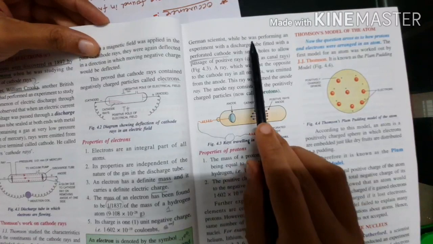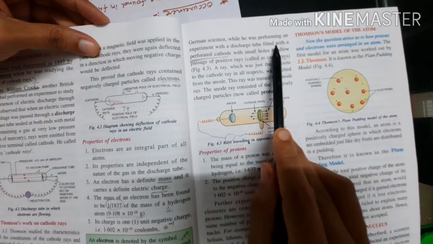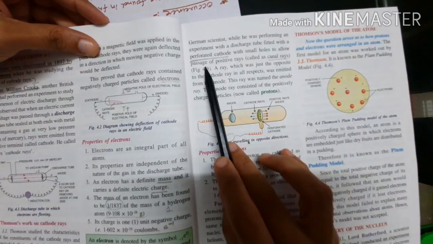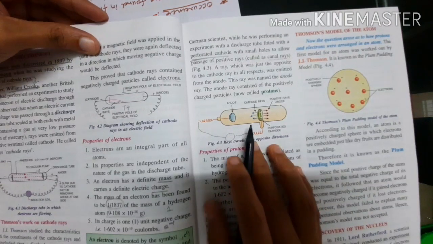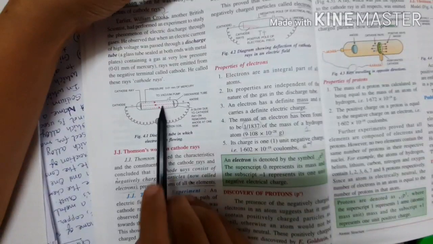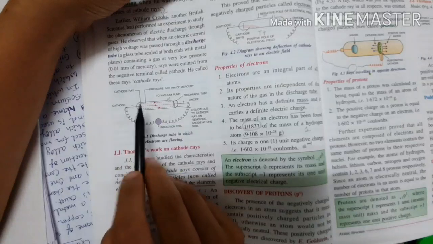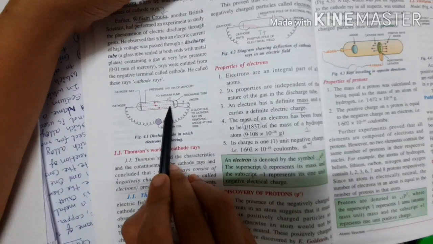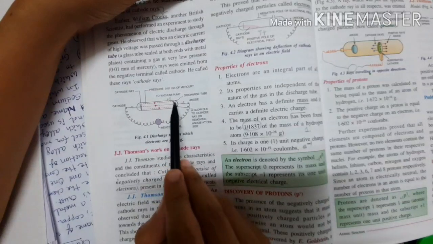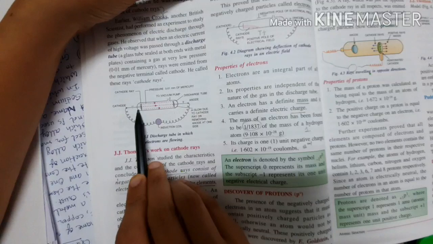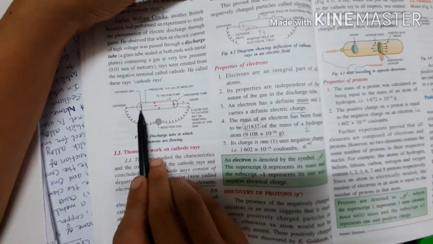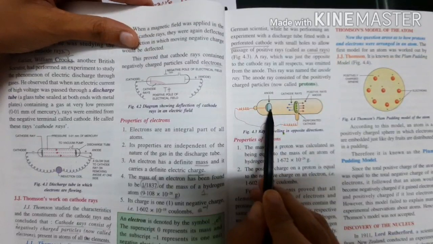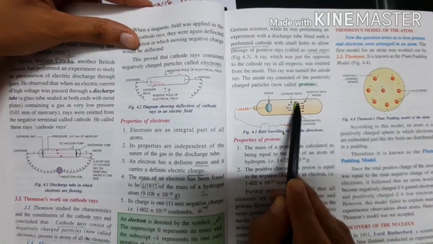So while he was performing an experiment with a discharge tube fitted with a perforated cathode, which he put like this, with a small hole to allow passage of the positive rays, it means that as we learned in this discharge tube, particular rays are transferred from cathode to anode. That's why those rays are known as cathode rays. So definitely another ray is also coming from the anode to cathode, he thought. So something has to go from anode to cathode. So he thought, let's take the anode in this direction and allow the rays to pass through these holes.